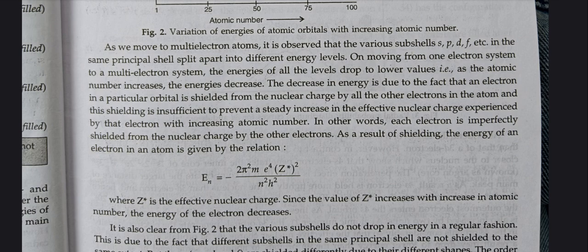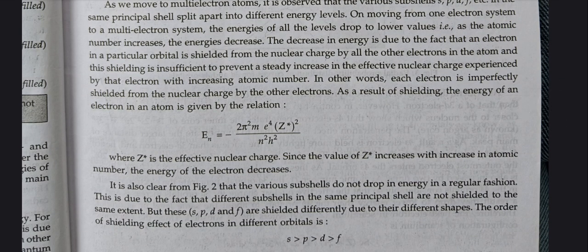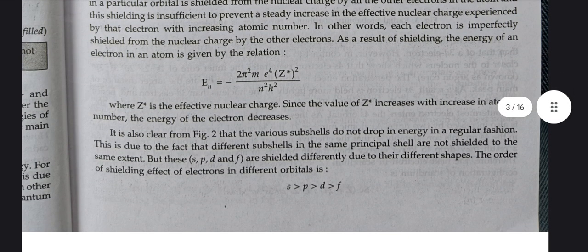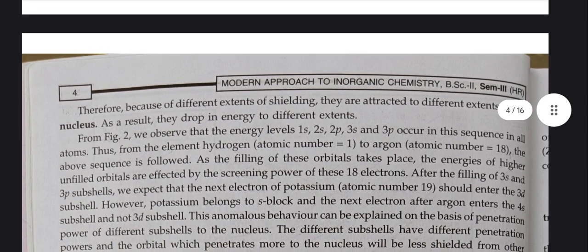It is also clear from the figure above that the various subshells do not drop in energy in a regular fashion. This is due to the fact that different subshells in the same principal shell are not shielded to the same extent; s, p, d and f are shielded differently due to their different shapes. The order of shielding effect of electrons in different orbitals is: s has the highest shielding effect and f orbital has the lowest shielding effect. Therefore, because of different extents of shielding, they are attracted to different extents by the nucleus. As a result, they drop in energy to different extents.